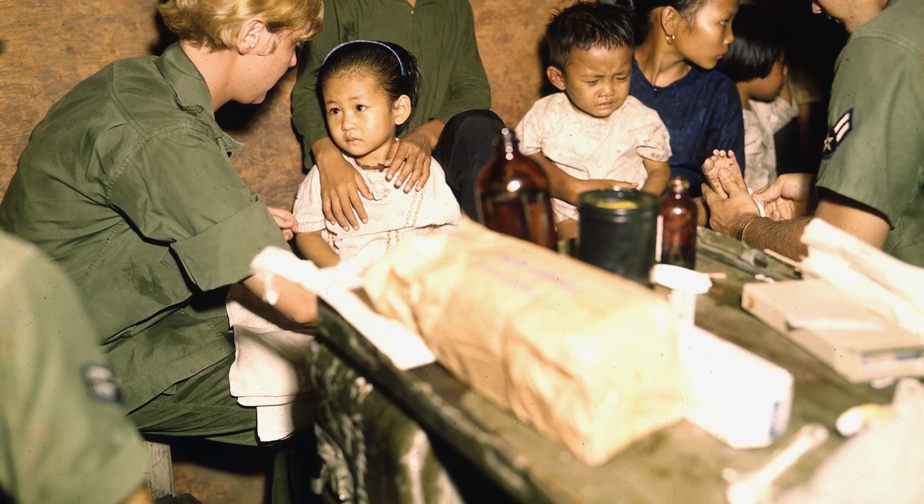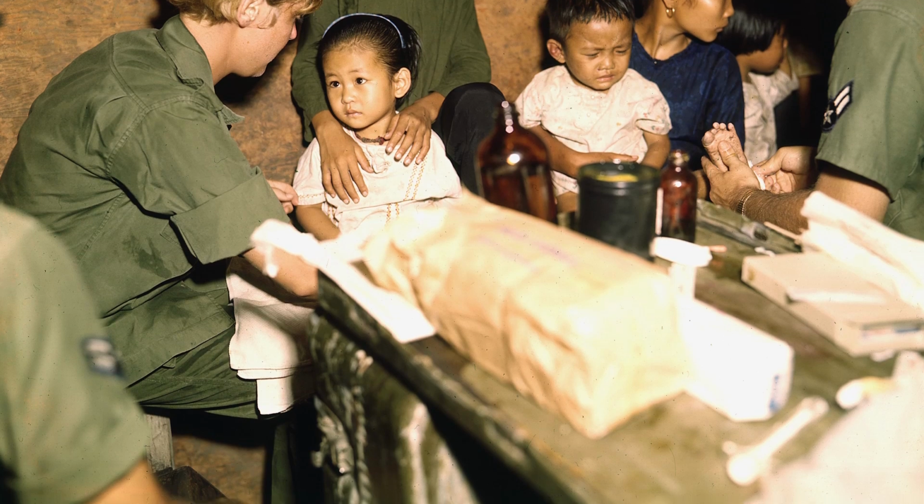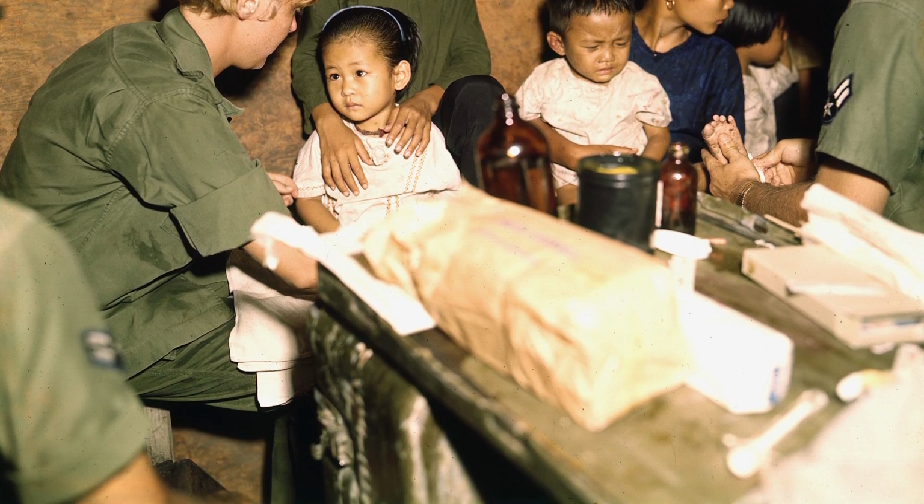Okay, I'm intrigued. What kind of unconventional weaponry are we talking about? Well, one that comes to mind is Agent Orange. Agent Orange, right? A defoliant used to clear dense jungle vegetation. The aim was to expose enemy positions and disrupt supply routes. Unfortunately, Agent Orange had devastating long-term health effects on both Vietnamese civilians and U.S. veterans. It's a tragic reminder that the impact of war often extends far beyond the immediate battlefield.